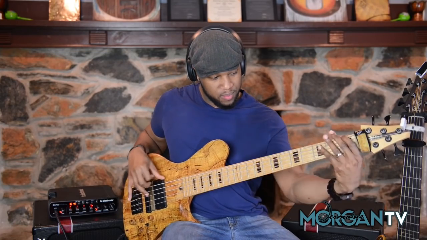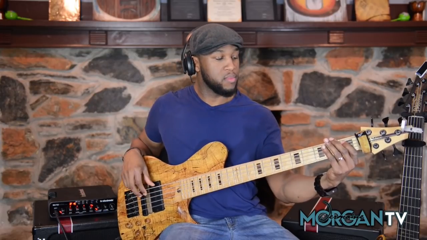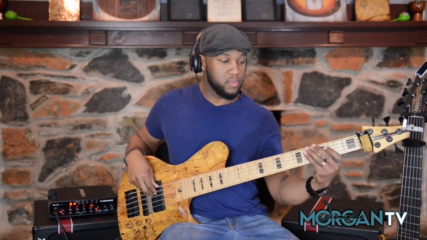Right out the gate, you can hear me playing this groove. We're in the key of C, and we're playing a major groove. It's really common in gospel quartet music. It's a simple progression where we go 1, 3, 4, 5, 1, then we repeat that and walk up 1, 3, 4, 5, 6, 7, 1, and that's the whole progression.